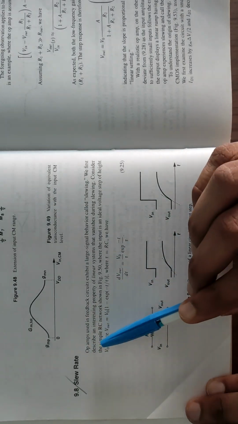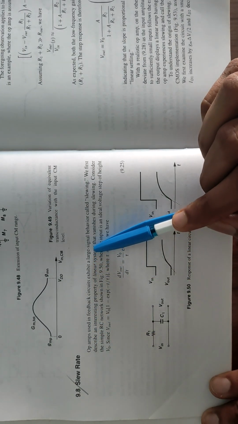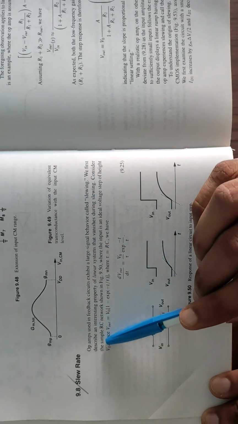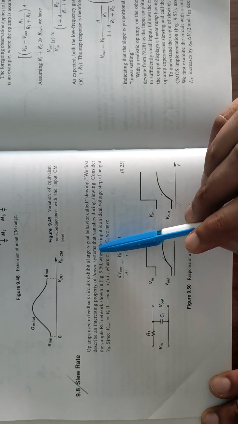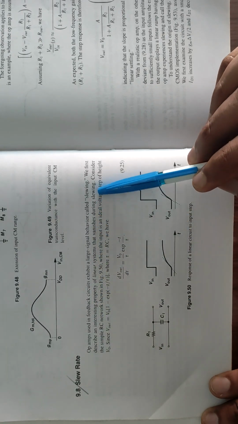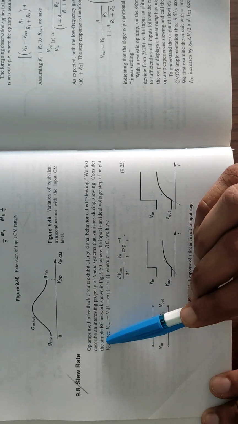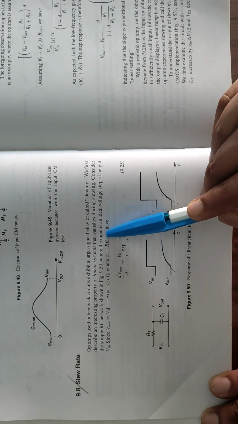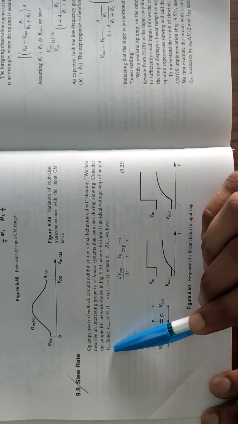Slew rate. Op-amps used in feedback circuits exhibit a large-signal behavior called slewing. We first describe an interesting property of linear systems that vanishes during slewing. Consider the simple RC network shown in the figure, where the input is an ideal voltage step of height V0.